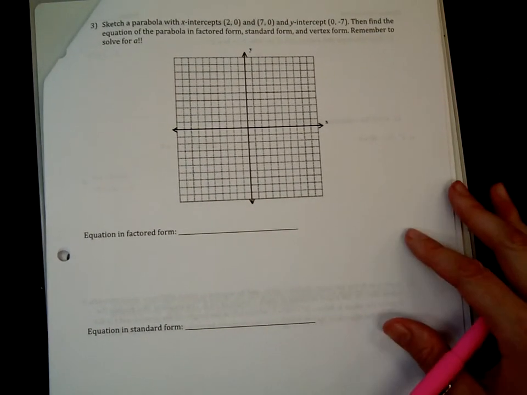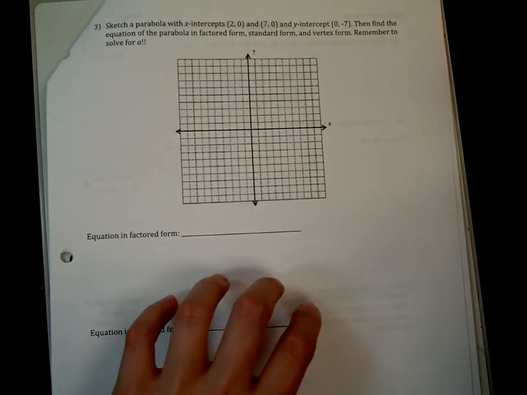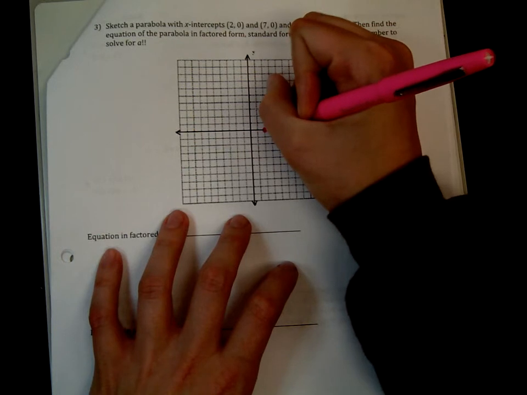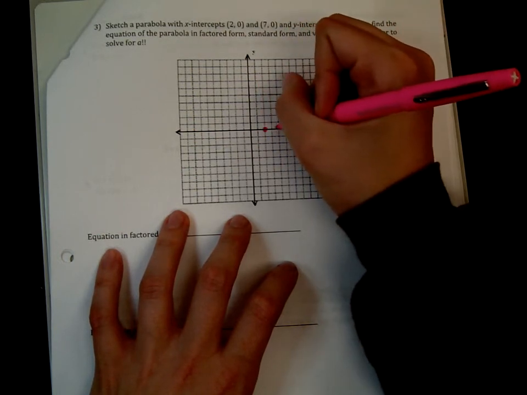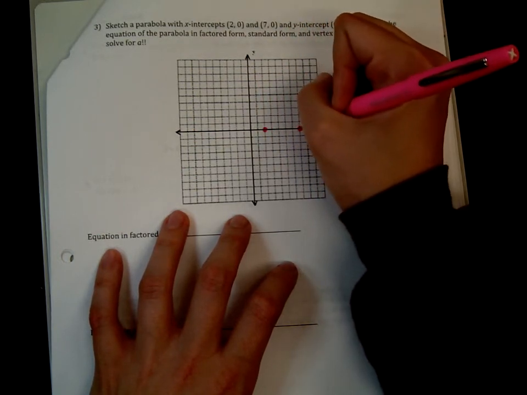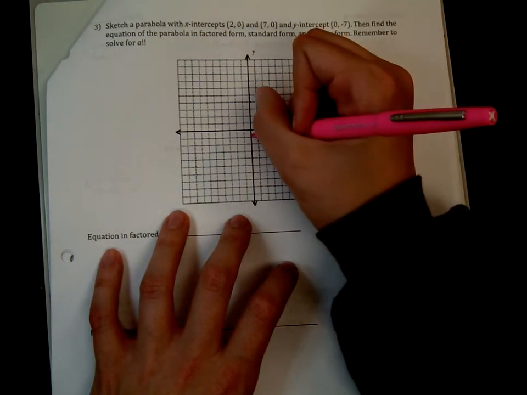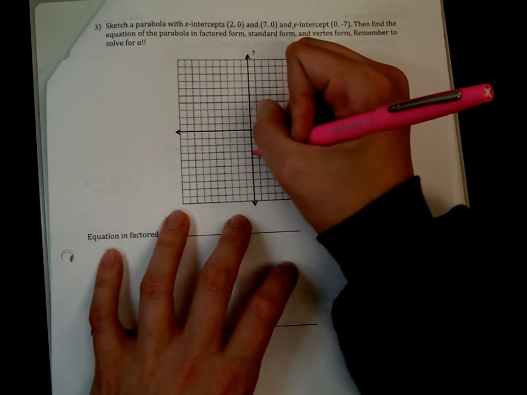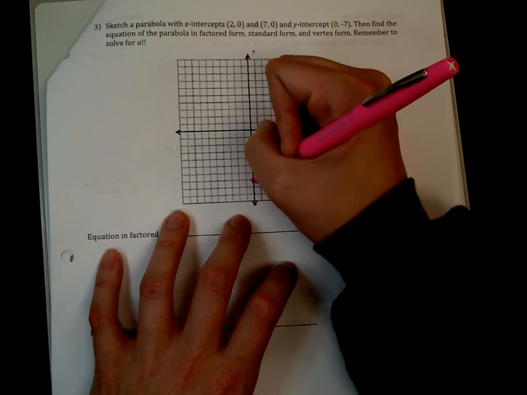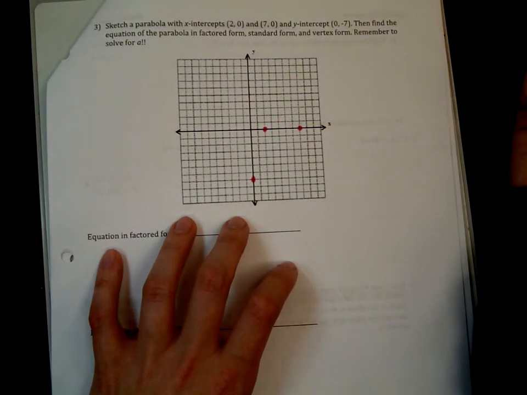Sketch a parabola with x-intercepts (2, 0) and (7, 0), and a y-intercept of (0, negative 7). Then find the equation of the parabola.